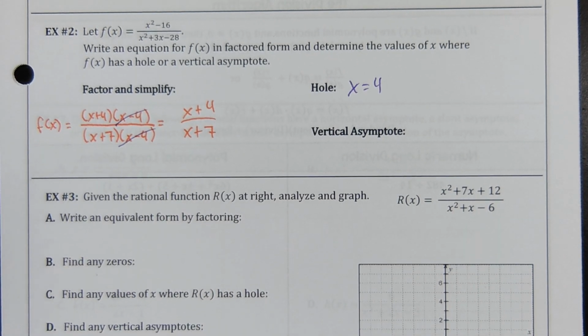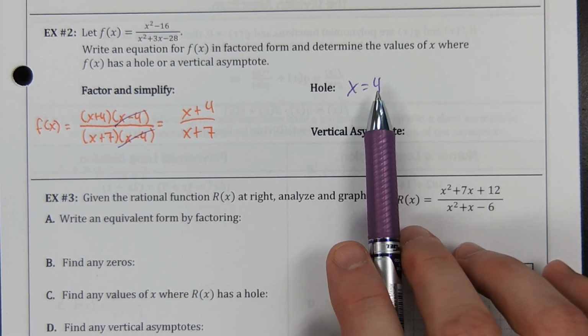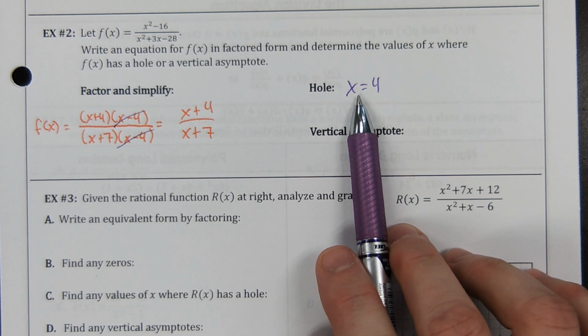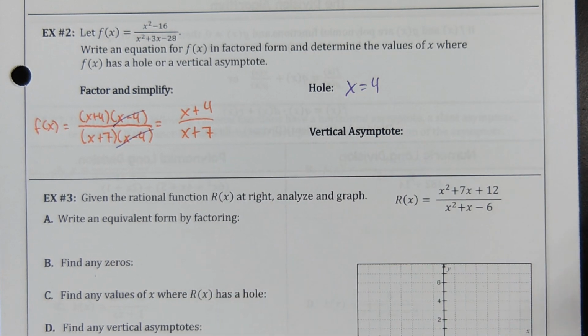So hold on one second. So I heard you, but if it was a number that made you divide by 0, but you were allowed to cross it off because it existed on top and bottom, you have a hole there. And one more question, and then I'll get to your question. If I know the x is 4, how would I find the y value at this missing point? Plug it into the simplified version. So it would be 8 over 11.